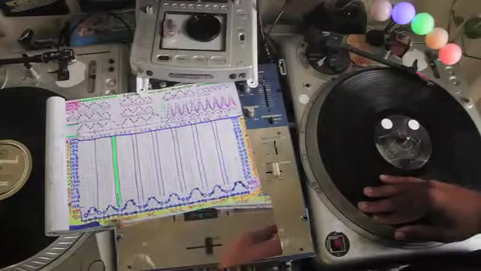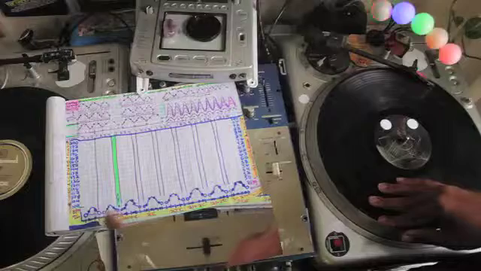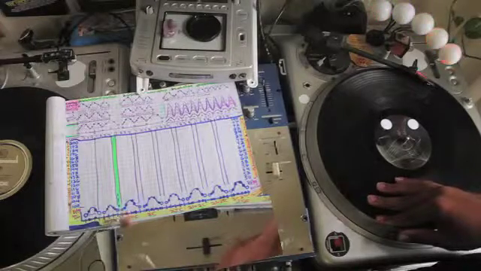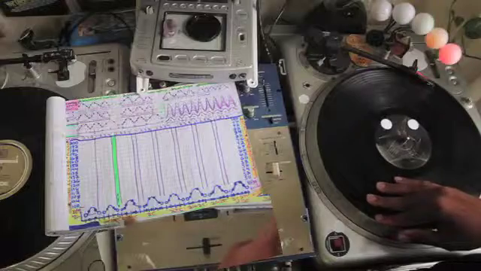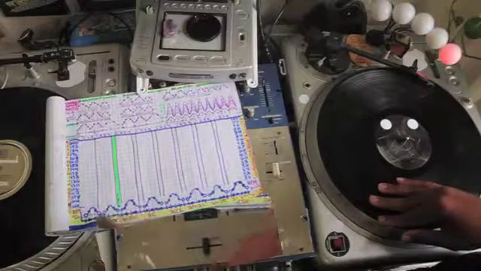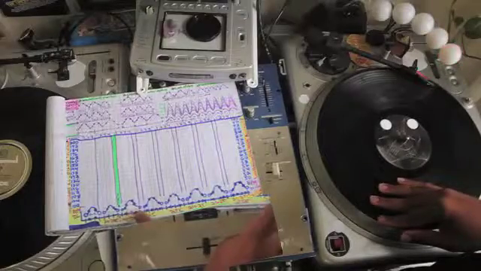So these sound very similar. I'm going to do them next to each other. So it's going to go watata watata watata watata and what? No, I'm sorry. Watata watata watata watata.